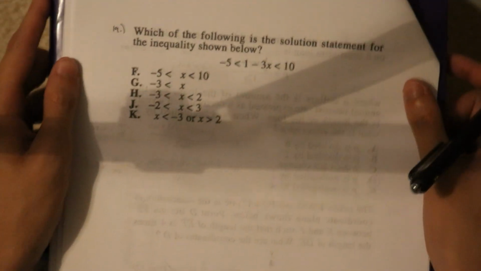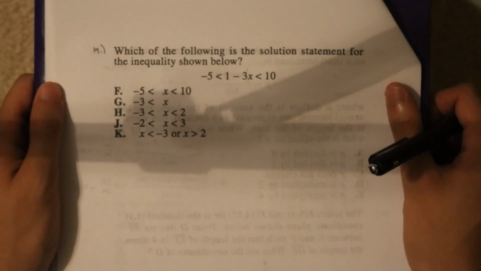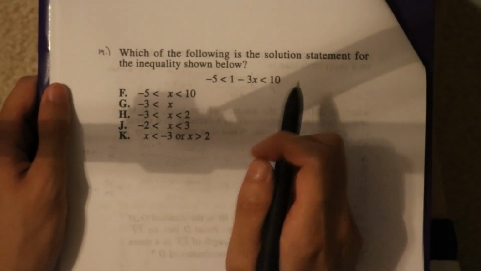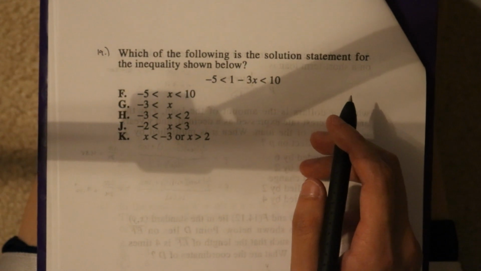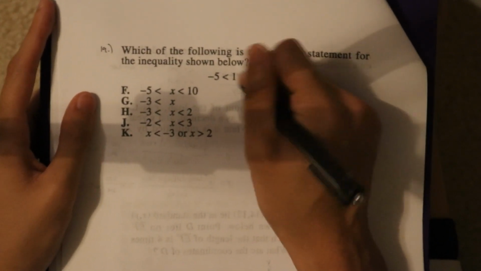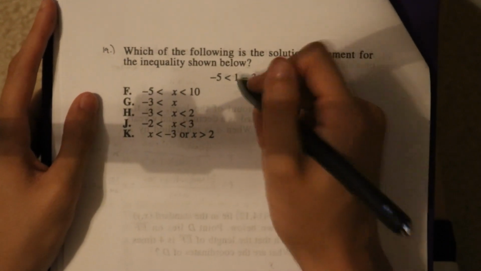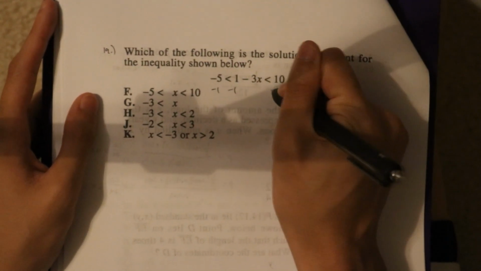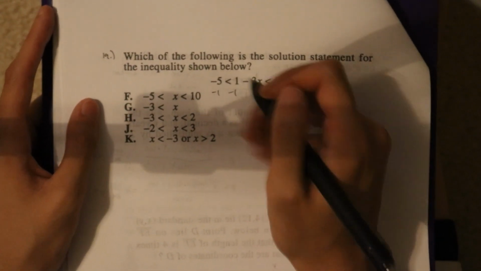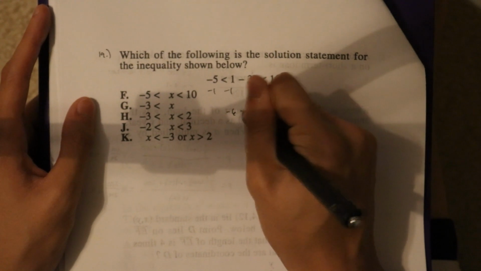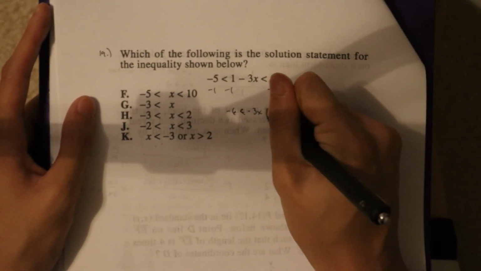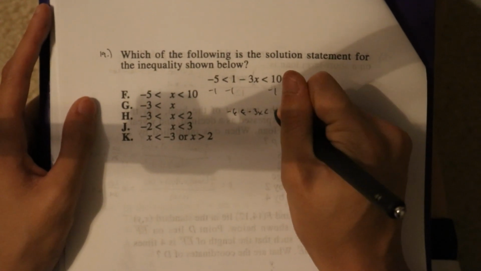Apologize for that. Which of the following is the solution statement for the inequality shown below? -5 is less than 1 minus 3x is less than 10. So this is actually a pretty simple approach. All you have to do is make sure you have x by itself in the center. So we can subtract 1. So you have -5 minus 1, that's -6, equals -3x, and then 10 minus 1, 9.